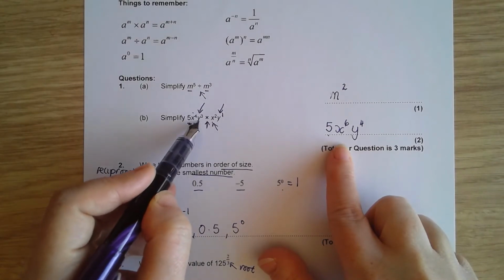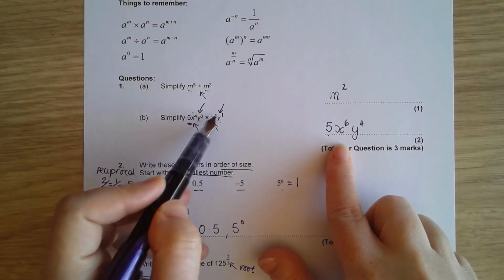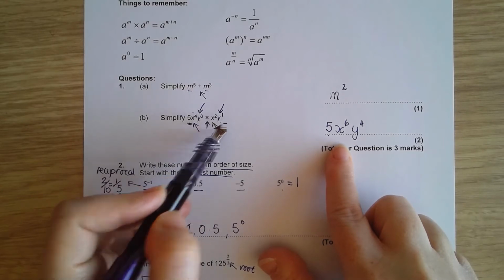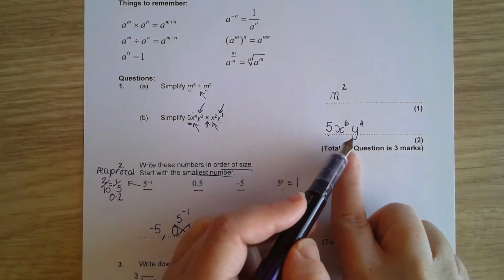Then I'm going to look at the powers of y. So I've got y to the power of 3 times y. Now, when there is no power, we can always put in a power of 1. It means the same thing. We are multiplying, so we add the powers. So we've got y to the power of 4.